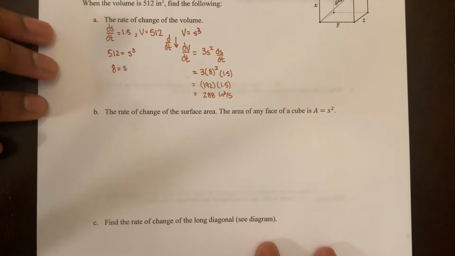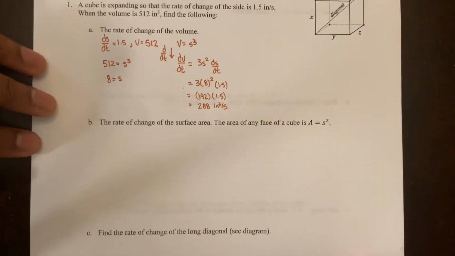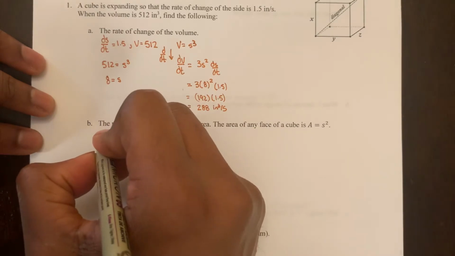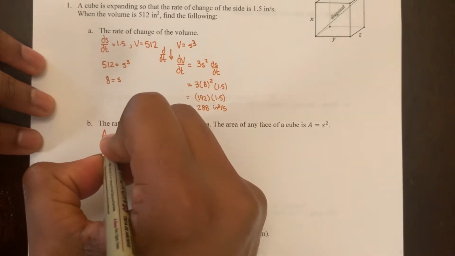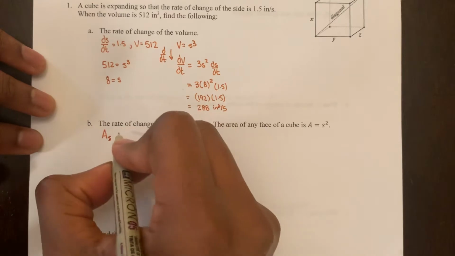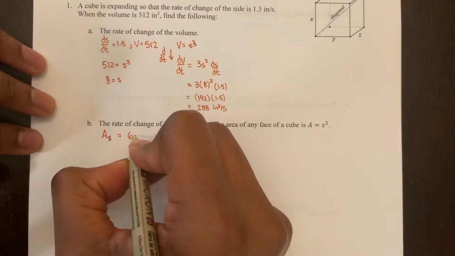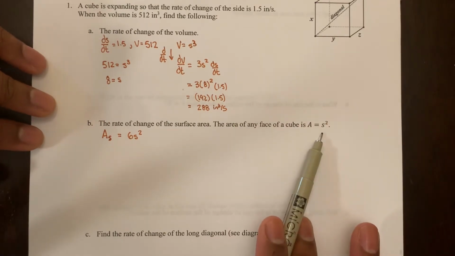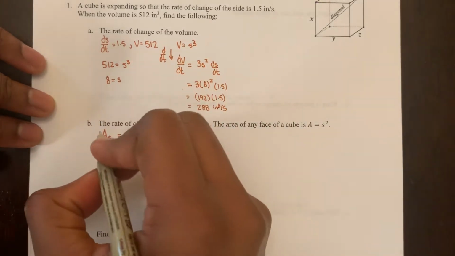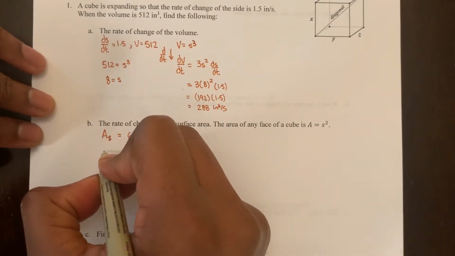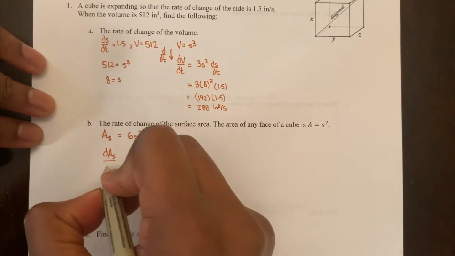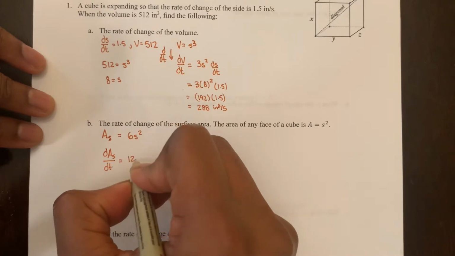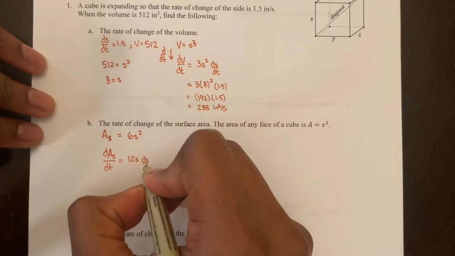For letter B, we're finding the rate of change of the surface area. I'm using an S subscript for surface area. That is going to equal 6s squared, because a cube has 6 sides and all of them are squares. Then if we take the derivative with respect to time, we get dA over dt equals 12s ds over dt.